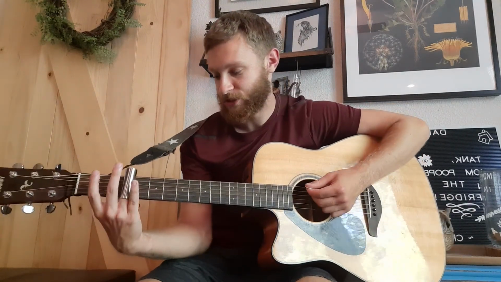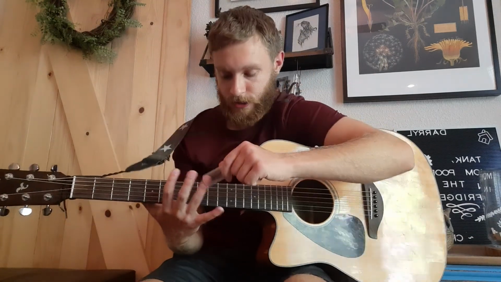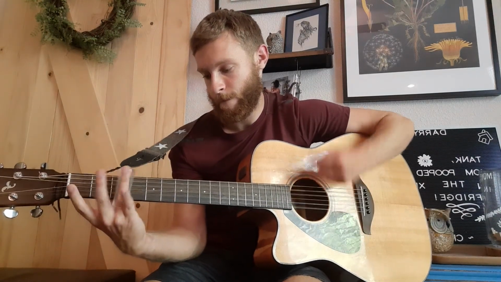Now let's talk about using a slide. I have a glass slide on, which might be hard to see, but yes, this is a slide. Glass slides are generally regarded as the best, tone-wise. However, there are metal slides, which this one's pretty tight on my finger. Actually, I might need to get a bigger metal slide next time I shop, but you can get that sound with that. What most guitarists prefer, including myself, is the sound from the glass one. It's just a little bit brighter.